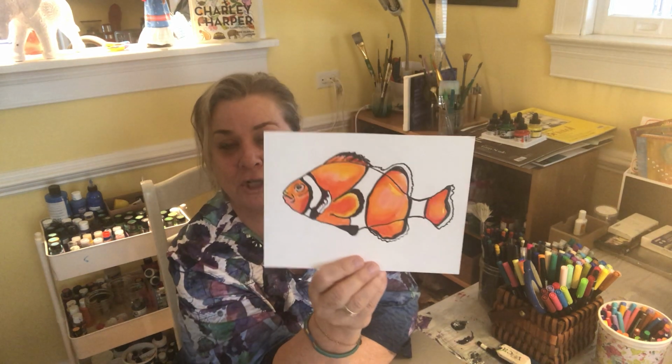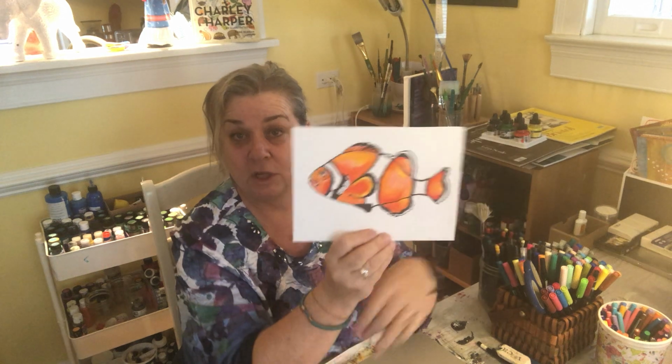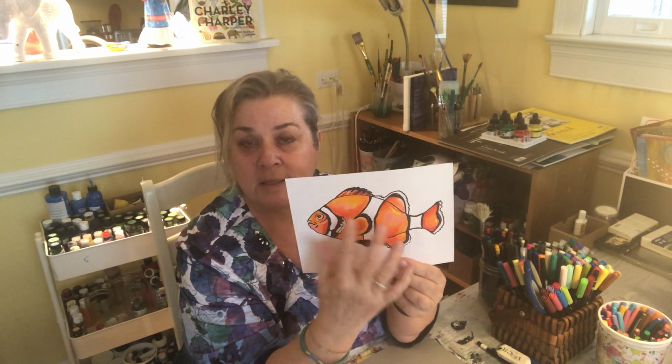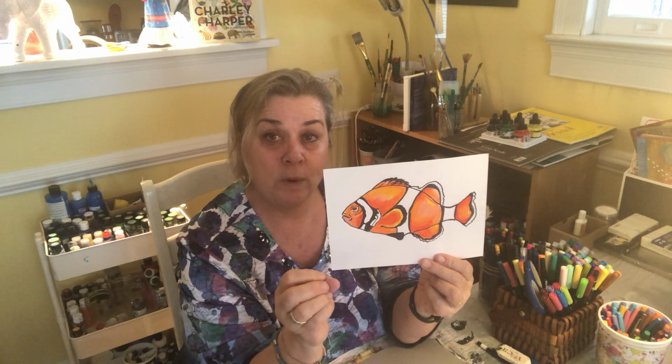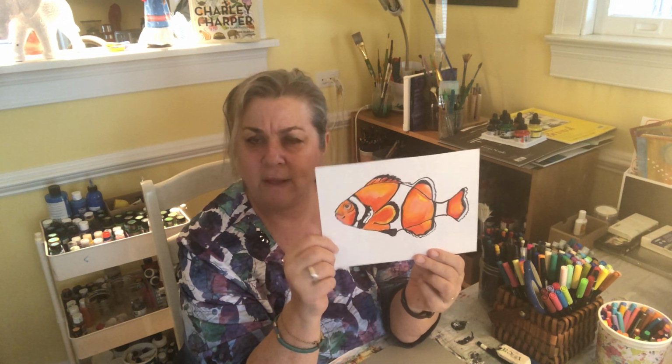So I'm going to show you some examples that I did today. Instead of showing you things online, I'm going to show you my examples. All right, so I did a clownfish, and this isn't photorealism, but it's just your basic realism. So I took my markers and I created a clownfish. If you look at this clownfish, it looks proportionally pretty correct of what a clownfish would look like. The markings, the color, the shape in general looks like a real clownfish.